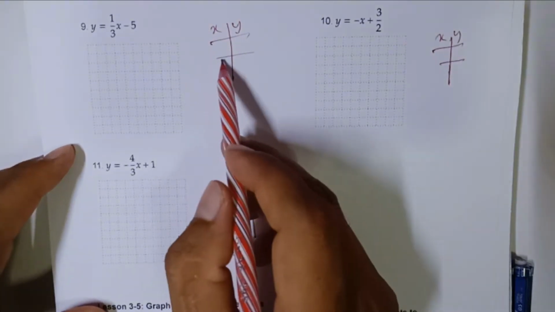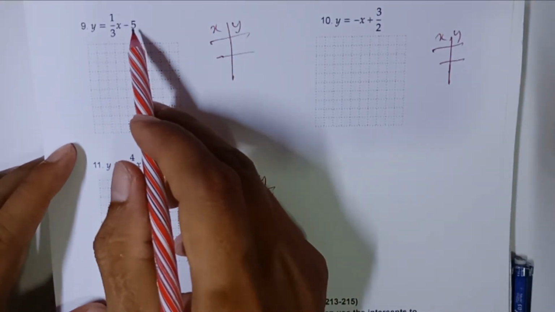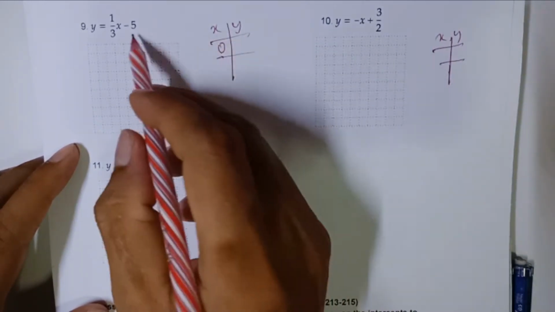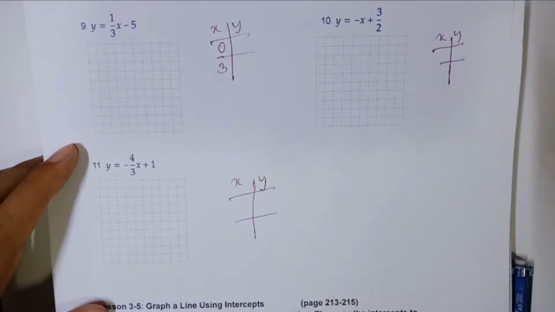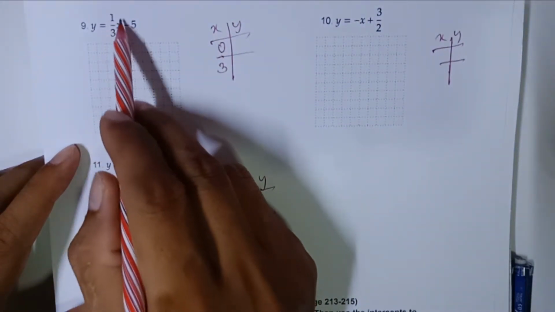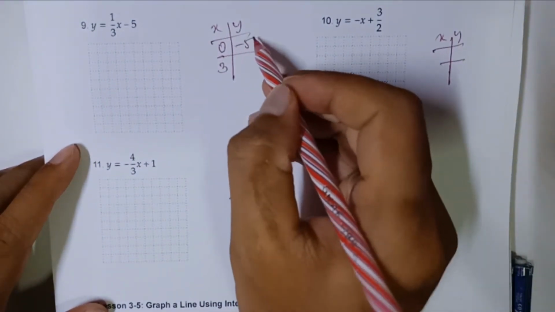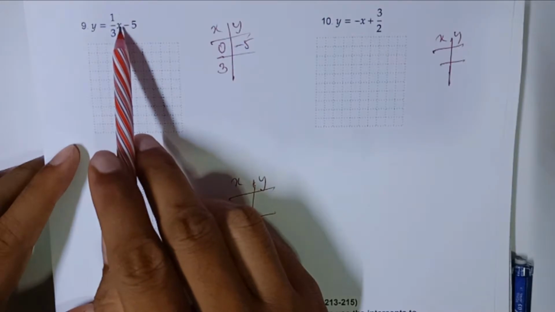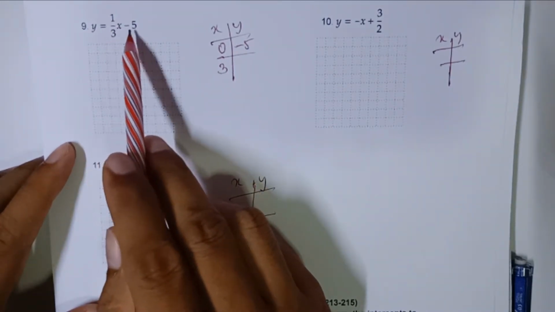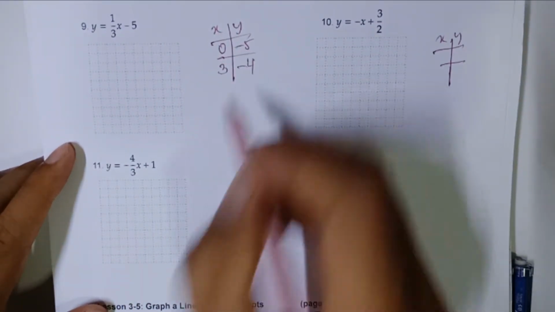Okay, now for the x value, you can choose any value you want. Make sure that the number is easy for us to calculate. So for me, I'll choose 0 and I will choose 3. So when x is 0, 0 times this number becomes 0. 0 minus 5, my y will be -5. So when x is 3, 3 divided by 3 is 1. 1 minus 5, you have -4.